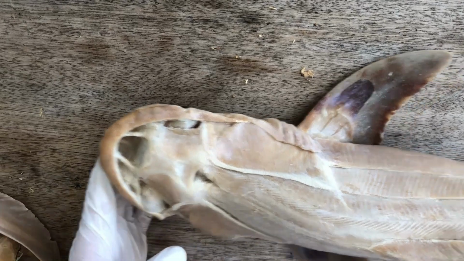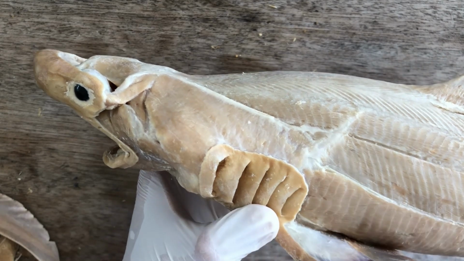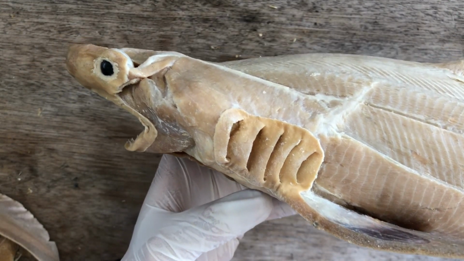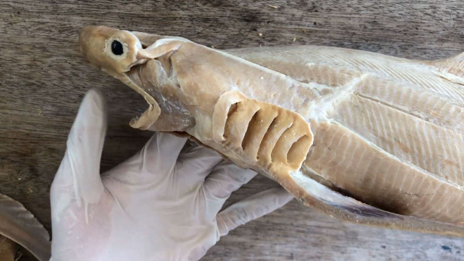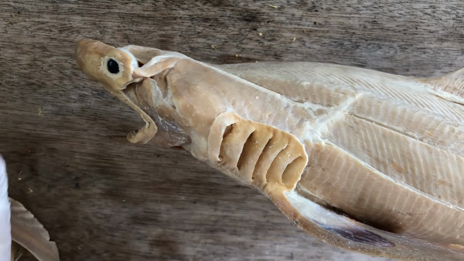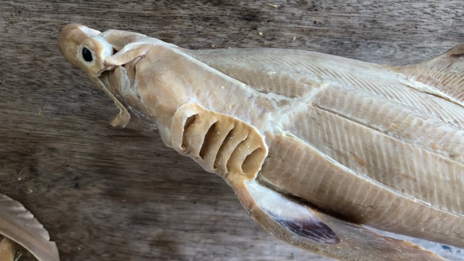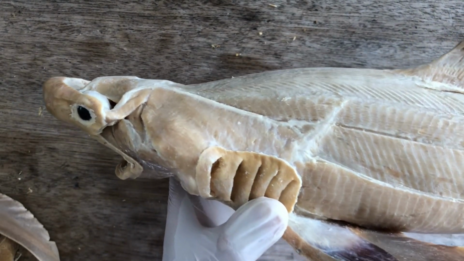Alright, so I'm back and I'm going to run through the branchiomeric or branchial muscles of the shark, operating on the gill arches and allowing the shark to respire, draw in water, expel water, and also to feed on its prey, to close its mouth, for example.